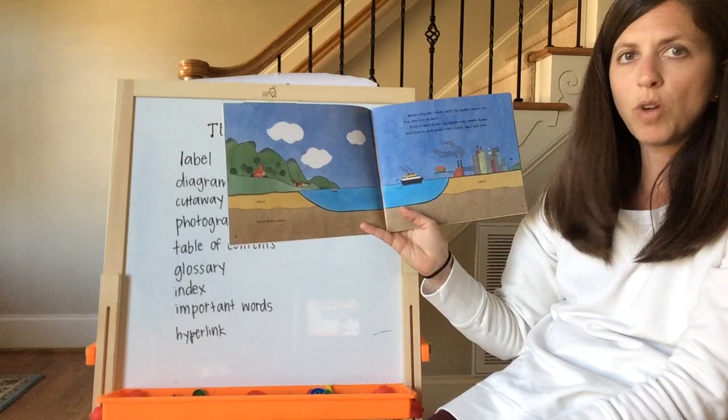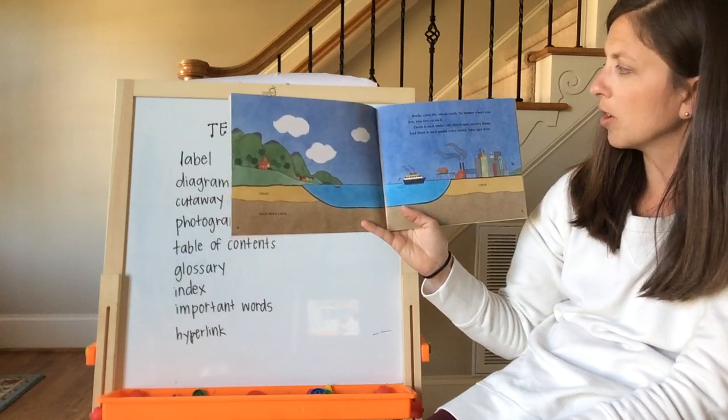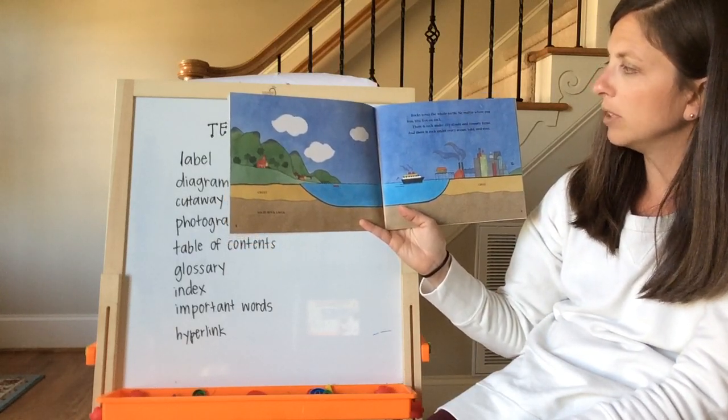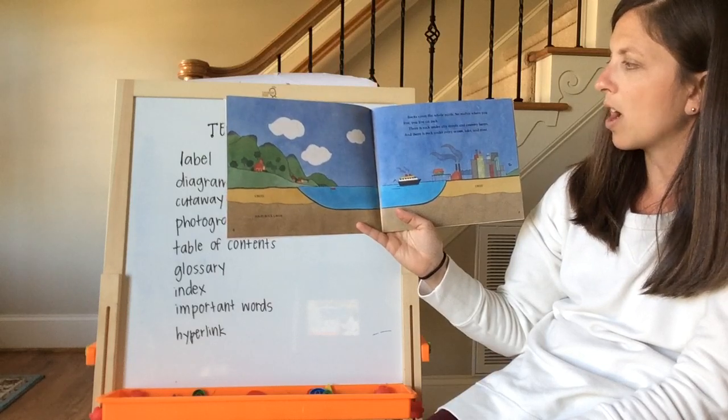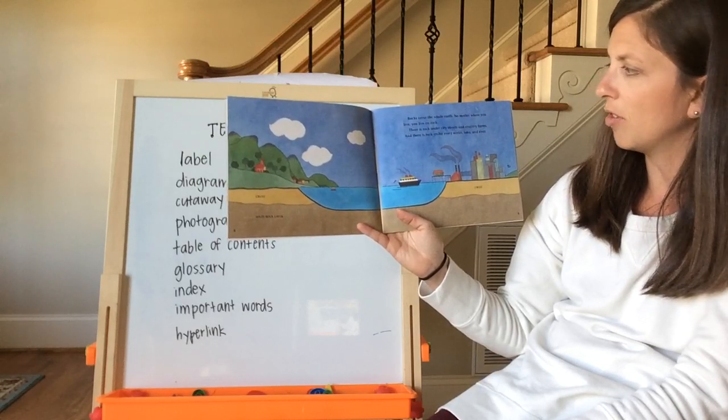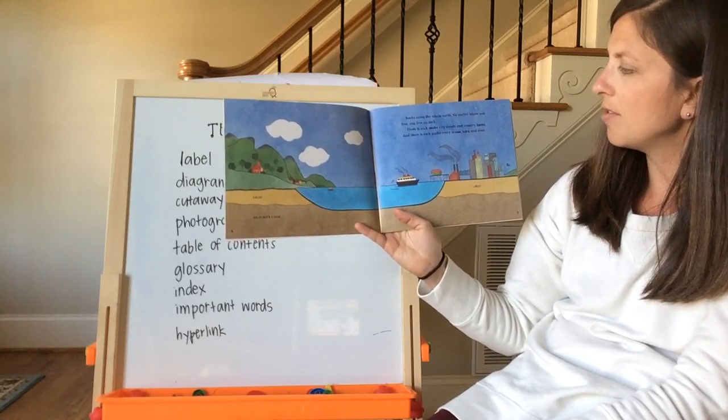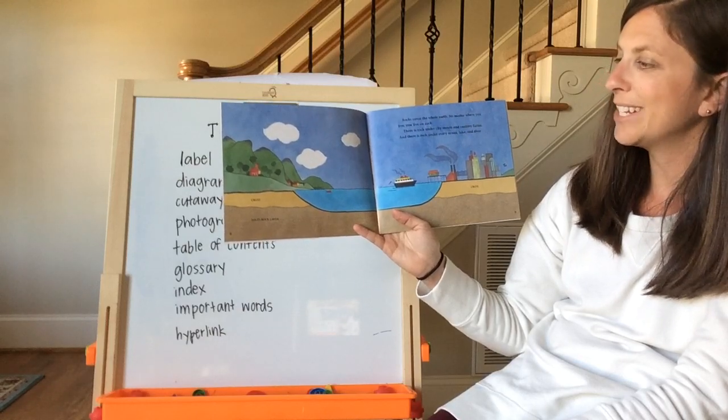Rocks cover the whole earth. No matter where you live, you live on rock. There is rock under city streets and country farms. And there's rock under every ocean, lake, and river.